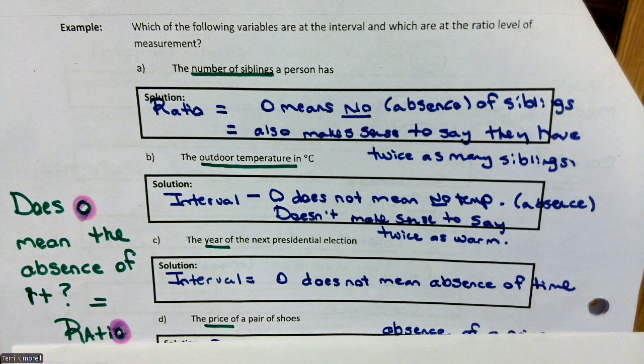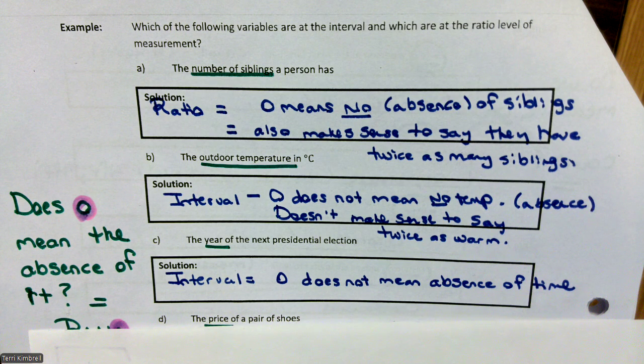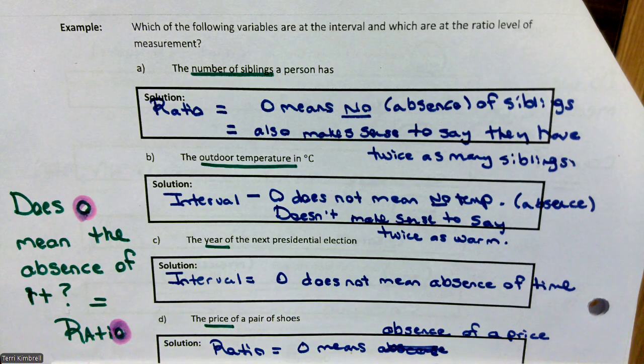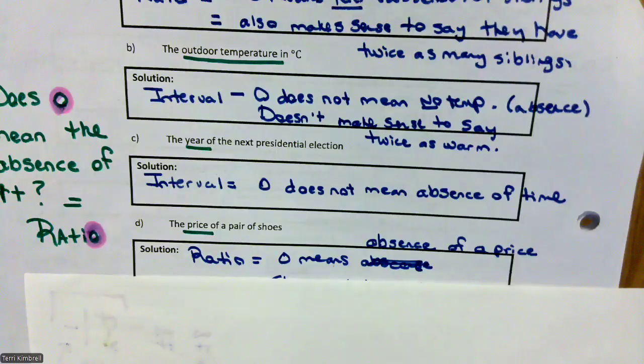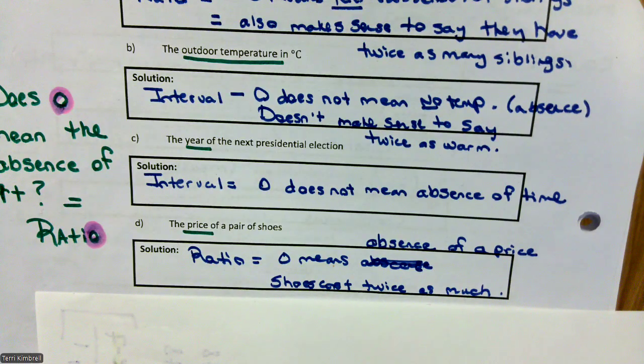The price of a pair of shoes. Can 0 mean nothing, which means you have absence of a value? So when you think of your shoes, yes. So it would be ratio. Also, it could mean the absence of a price. And some shoes cost twice as much as other shoes. So that also tells us that it would be ratio.